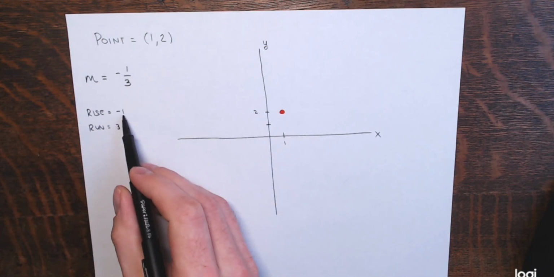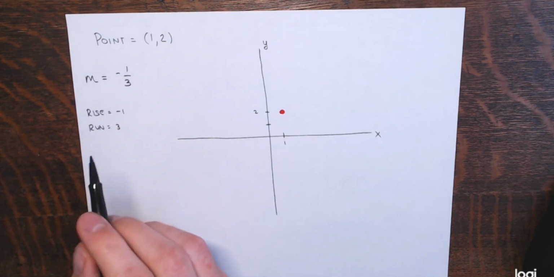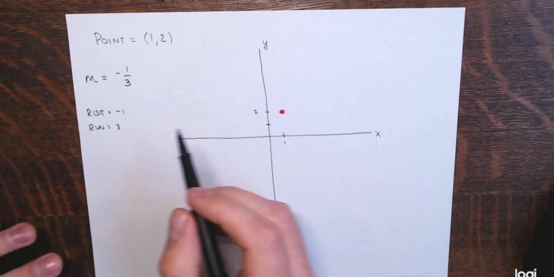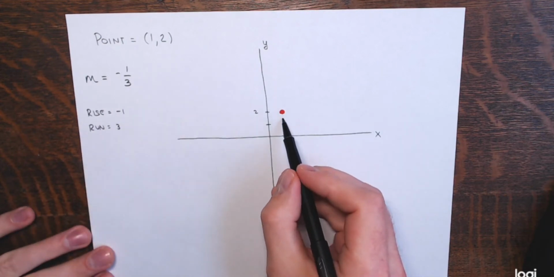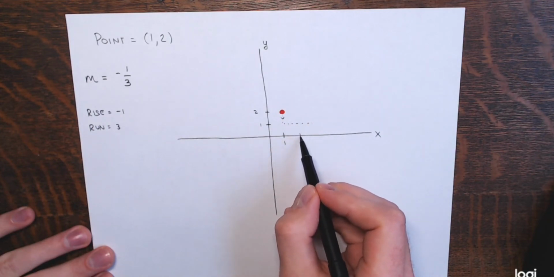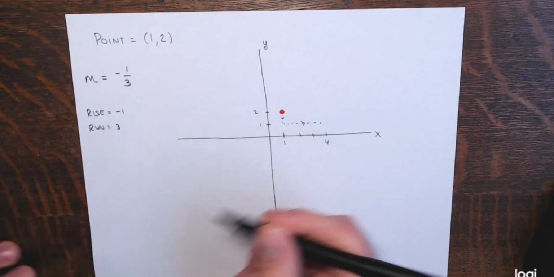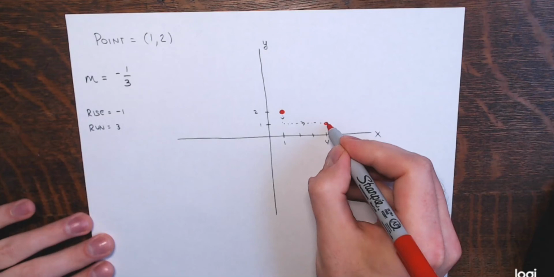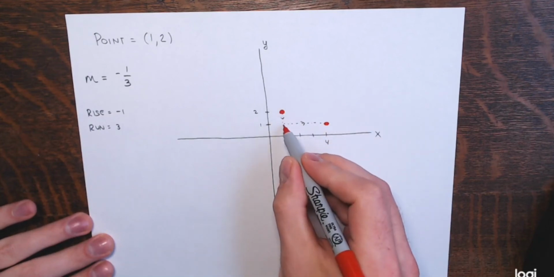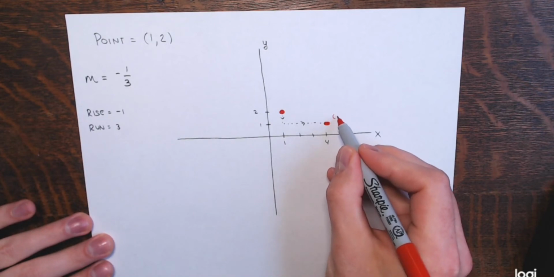And remember, a negative rise means move down. A positive run means move right. So I go down 1, and then right 3. 1, 2, 3. And I land at this point here. Alright, there's down 1 unit, right 3 units, and this point is the point 4, 1.